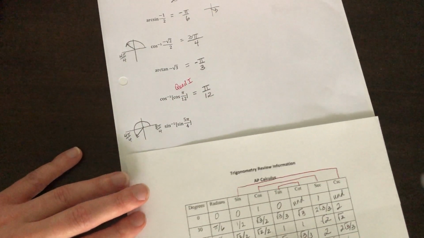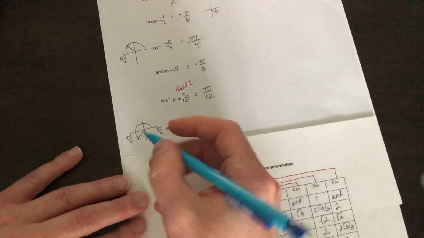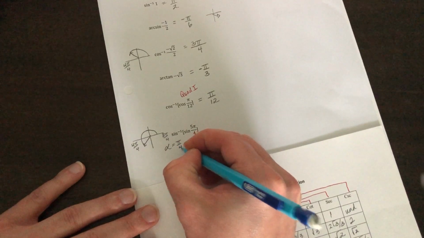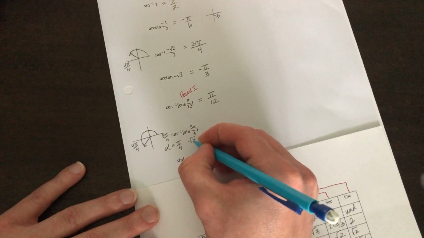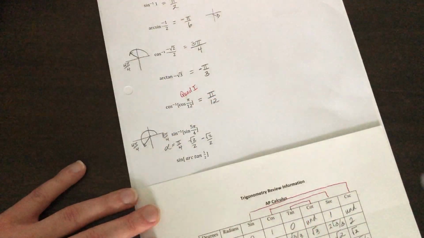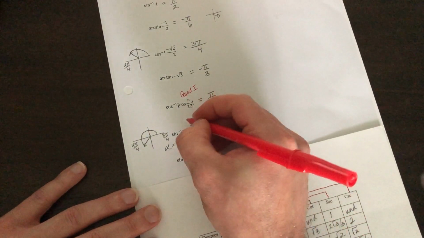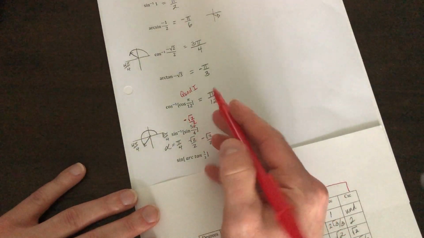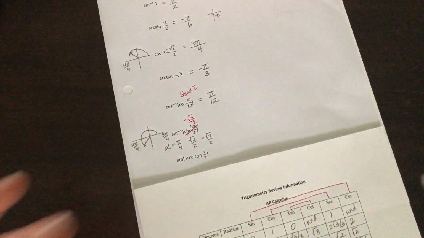So it's quadrant 3. Your reference angle would be pi over 4. Going to our trig chart, sine is square root of 2 over 2, and in quadrant 3 it would be negative square root of 2 over 2. So I'm going to write that in there. That's what this means right there.